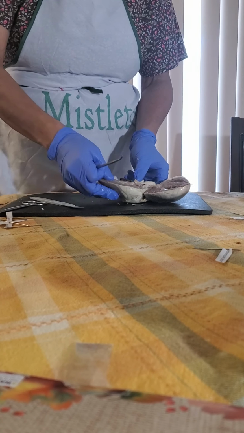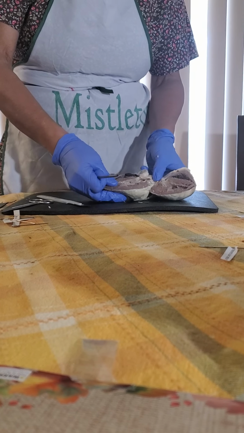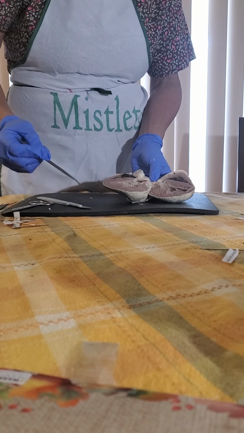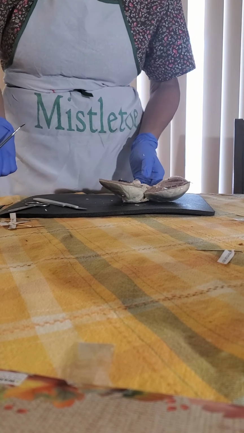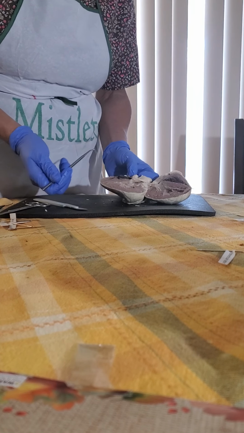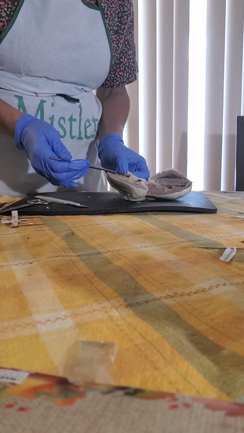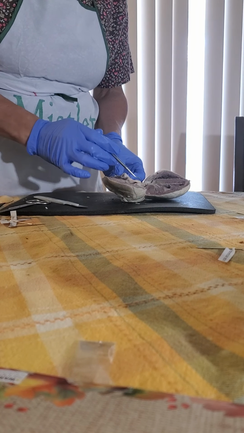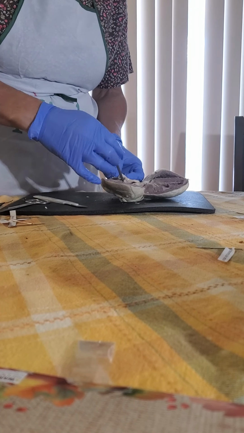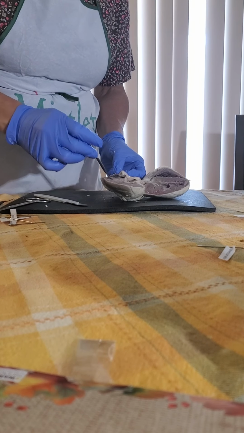So now, take a look at this half. Let's look at the right ventricle and the left ventricle. Above the ventricle is the atrium, the receiving chamber with a thin wall. Between the atrium and the ventricle are always the atrioventricular valves.